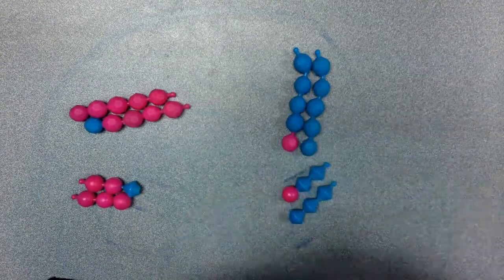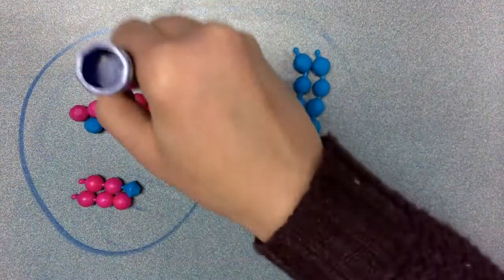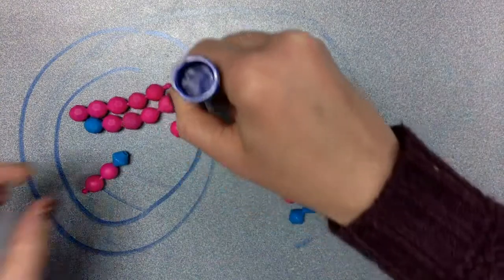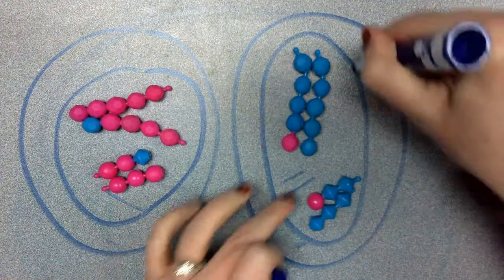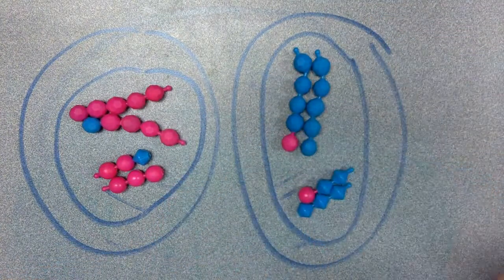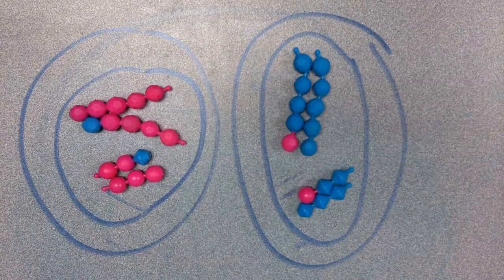So let's take a look at our two cells here. We'll put them in a nucleus. Okay, so here we go. All right, so I have two cells now.